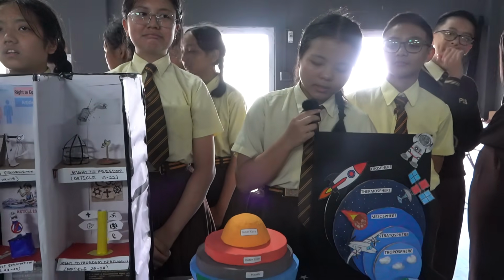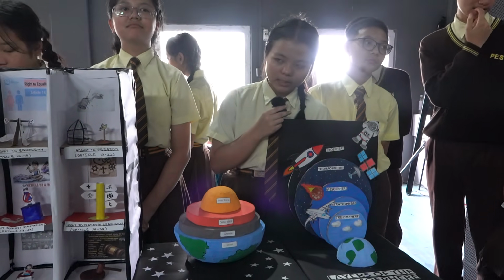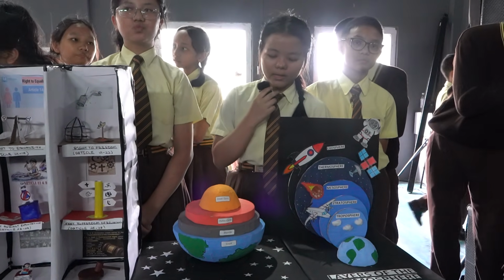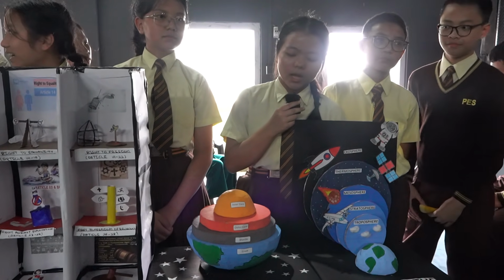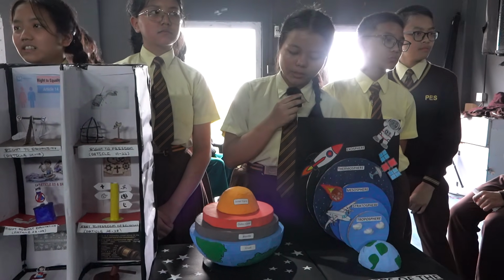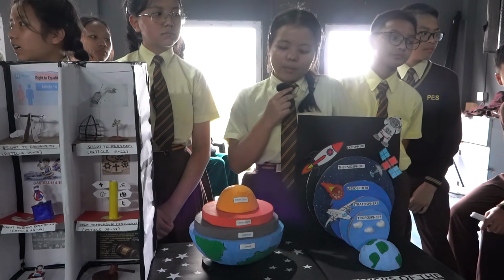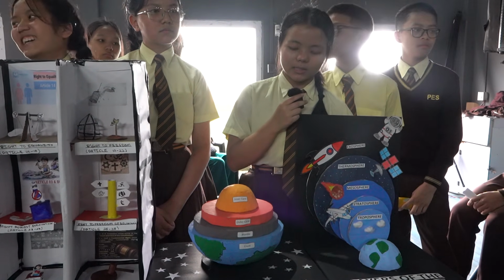For the second one, the mantle, it is 84% of the Earth's total volume, and seismic waves and volcanic activity happen in the mantle. It is solid as well as semi-solid, and the magma that fuels volcanoes is found in the mantle.